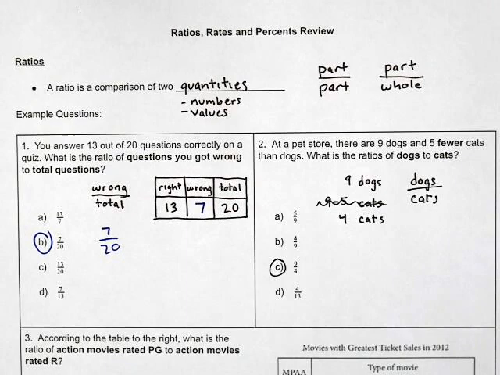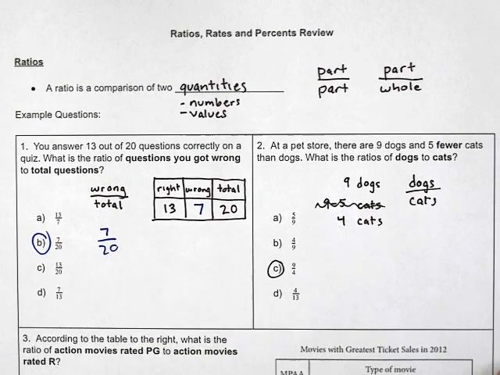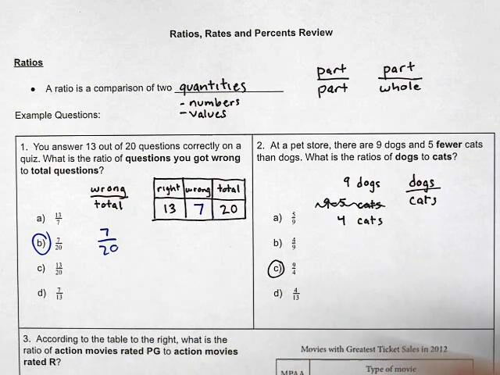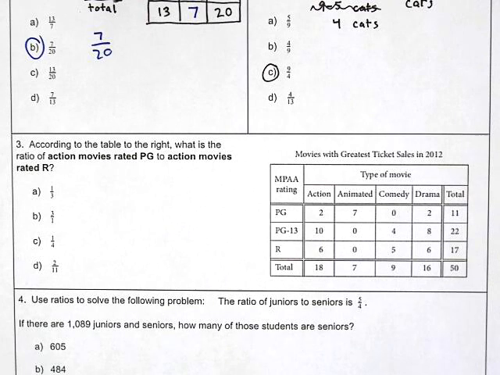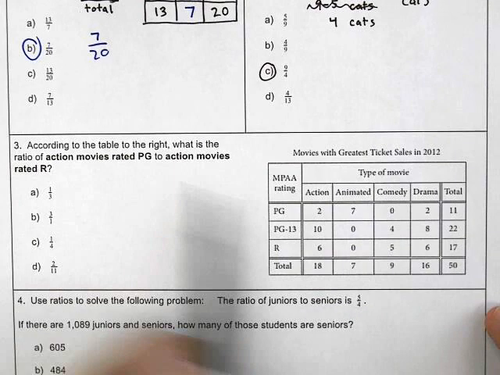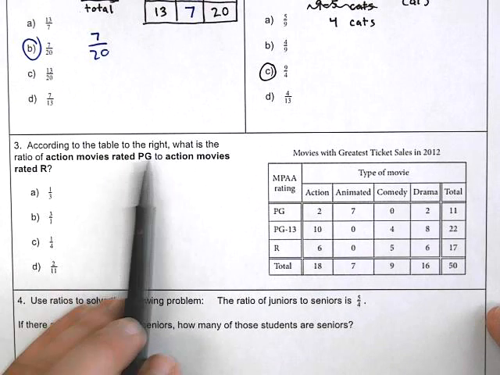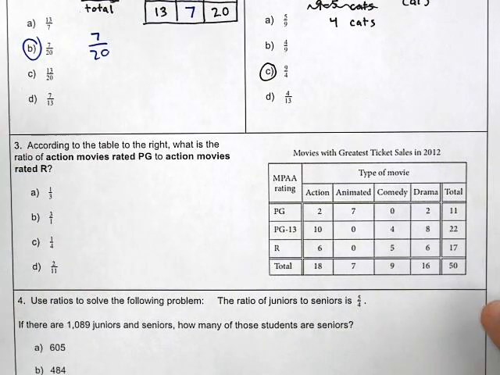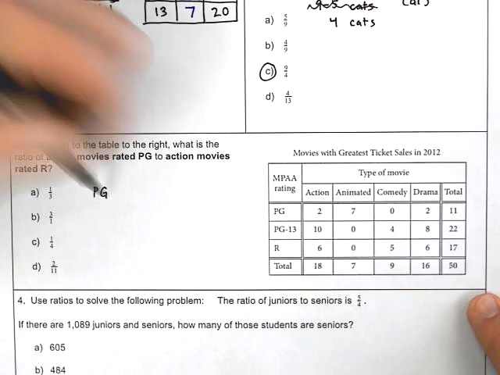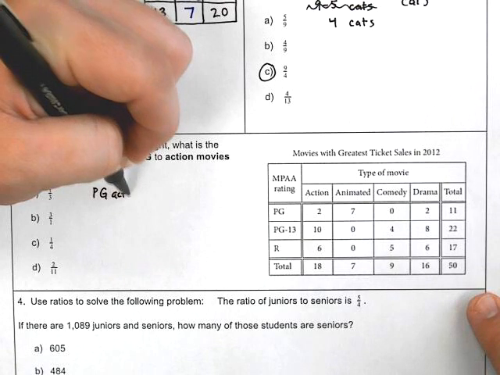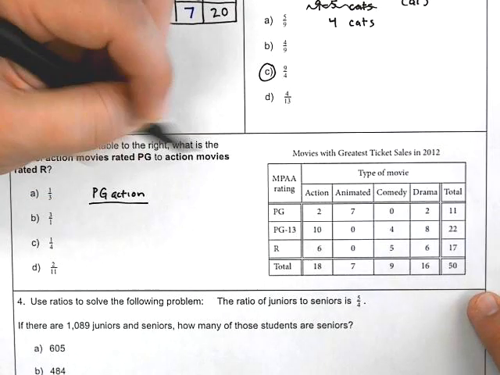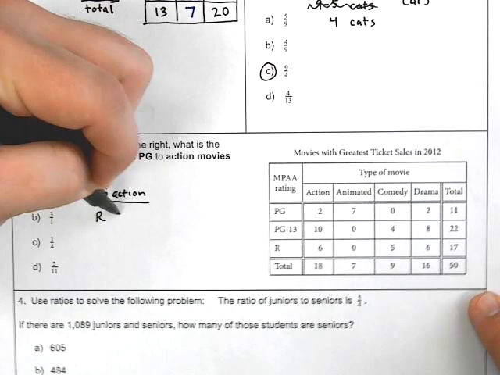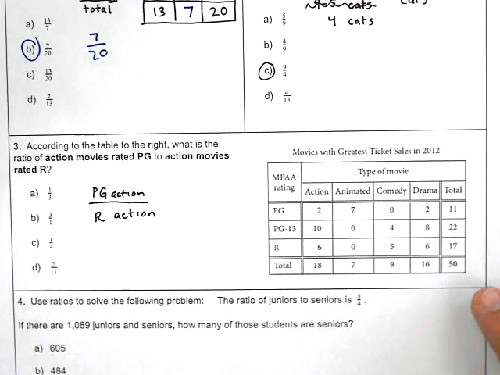Alright, so there will definitely be some like that where you're going to have to understand from a word problem. Then there might be something where you have to be able to visualize or see from a table some information as well. So it says we want to use the table at the right, and we want to know the ratio of action movies, so PG action, to action movies rated R, so R action.